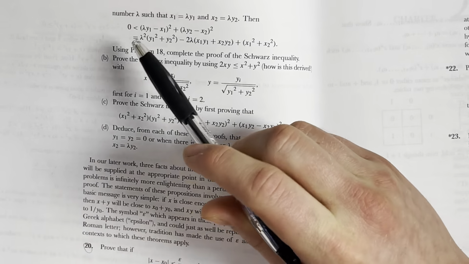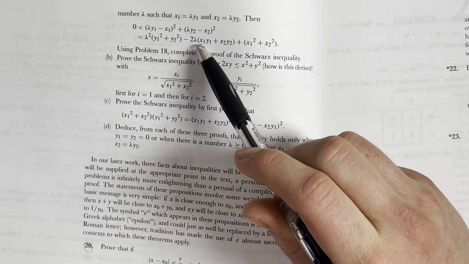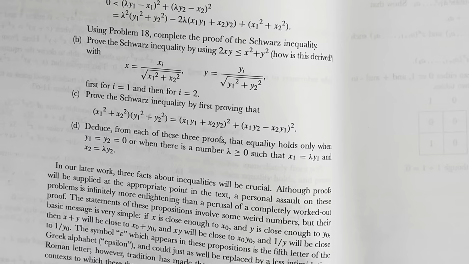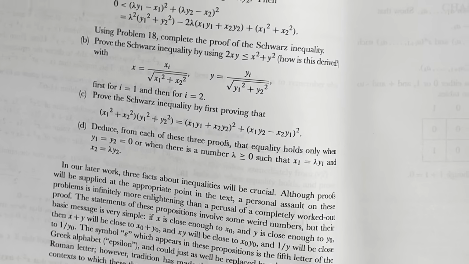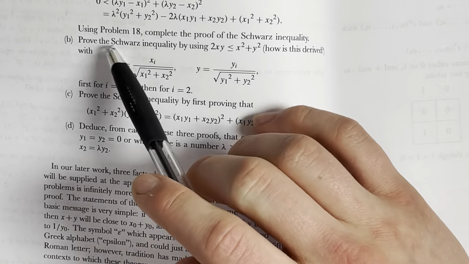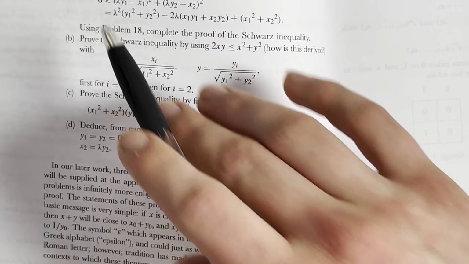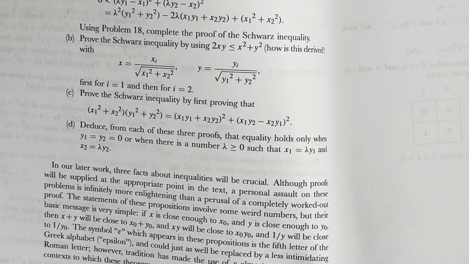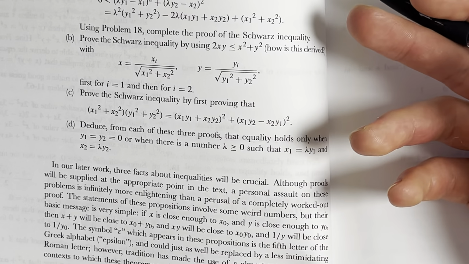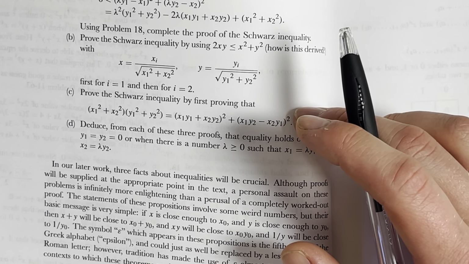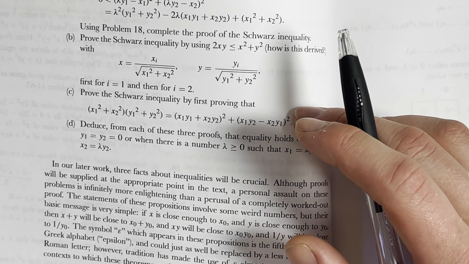Just by looking at this, we can see that it looks very much like some kind of quadratic expression in terms of lambda, which is greater than 0. And the fact that it's greater than 0 means that b squared minus 4ac must be less than 0.